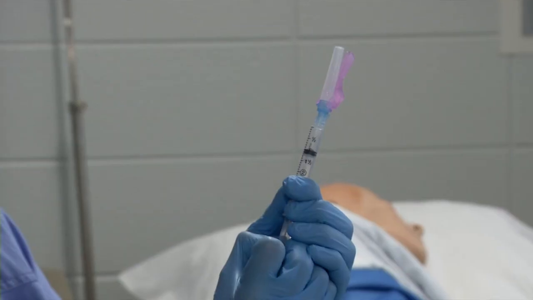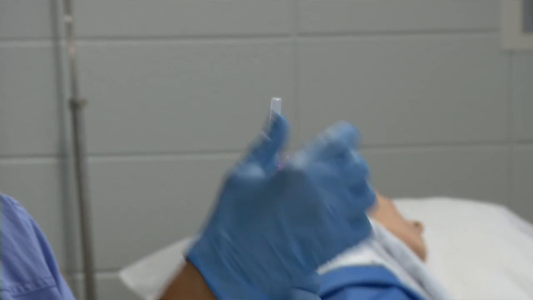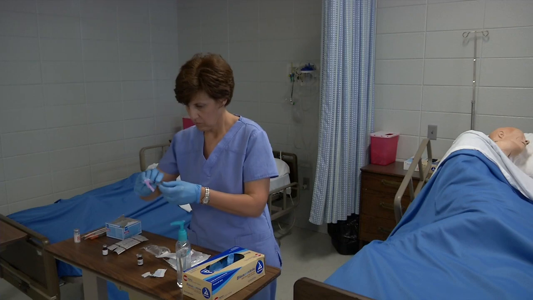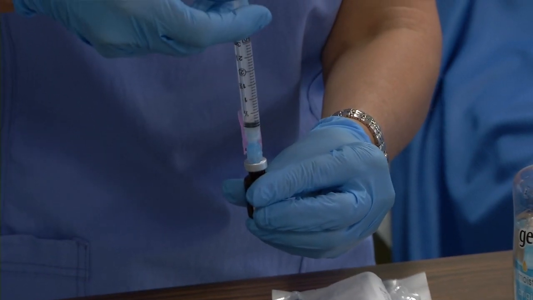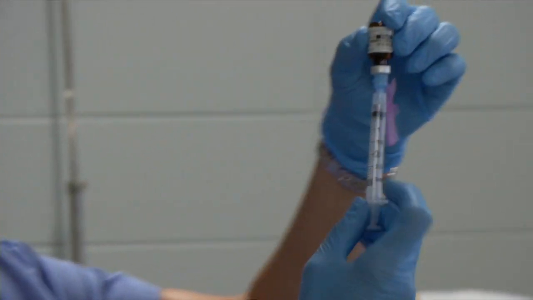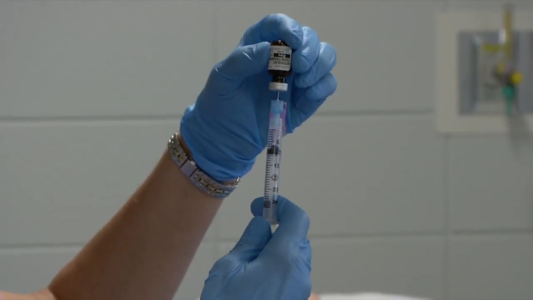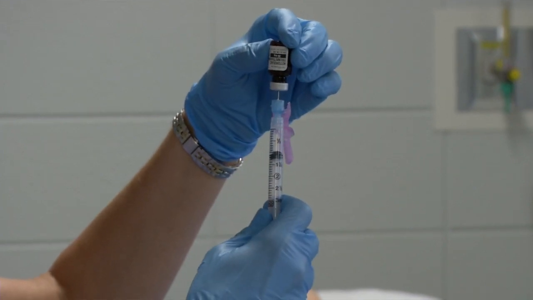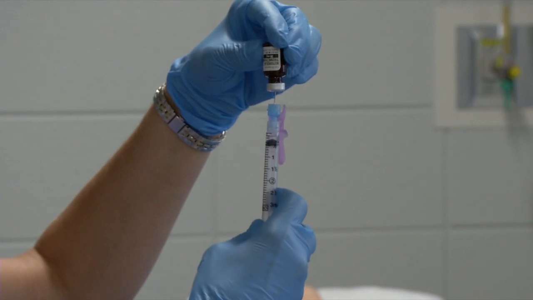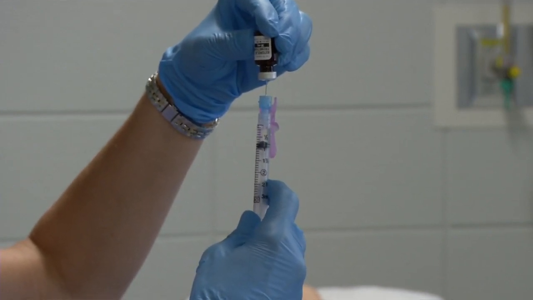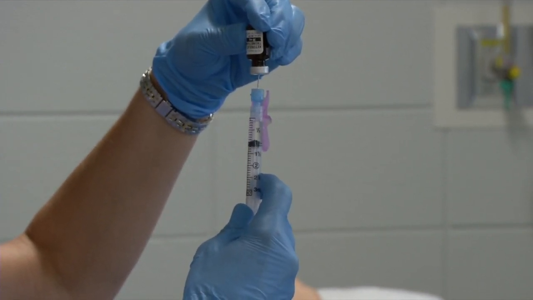You will pull back 1 milliliter of air. You will insert it into your bottle and inject the air into your bottle. You will hold it up at a 90-degree angle and you will remove the 1 milliliter of medication, ensuring that there are no bubbles or air within the medication that is in the syringe.